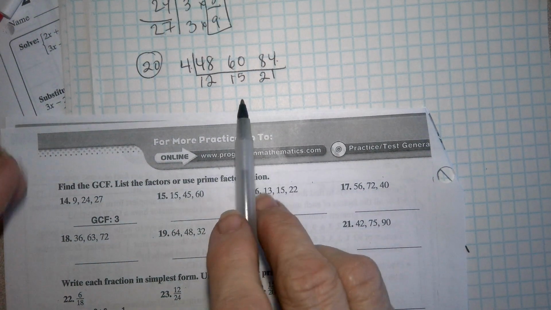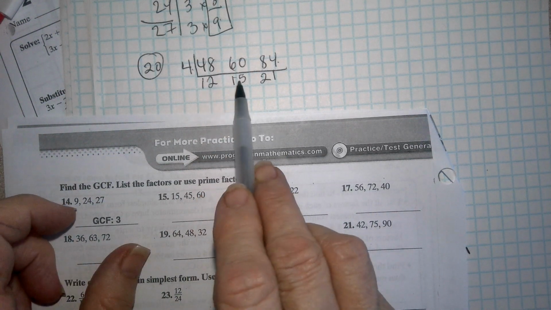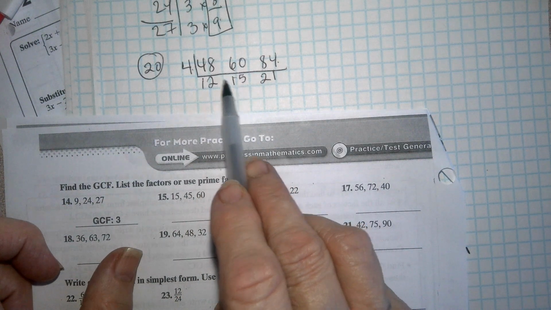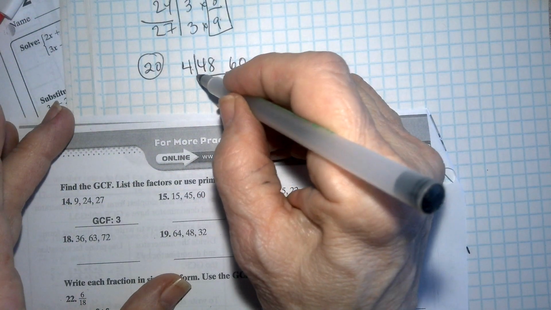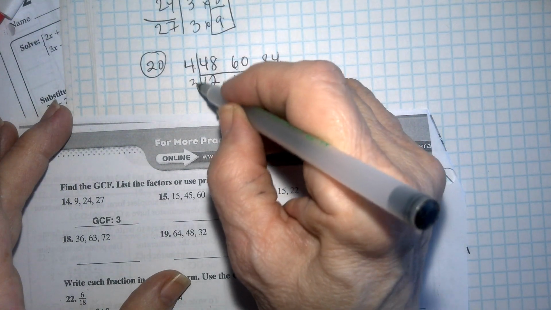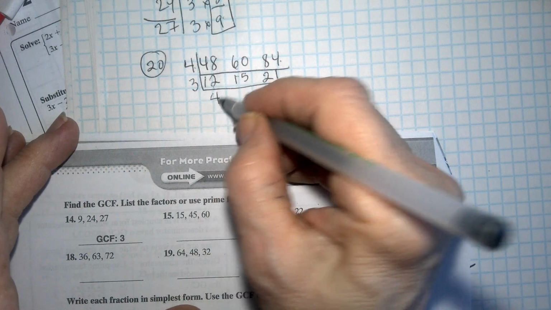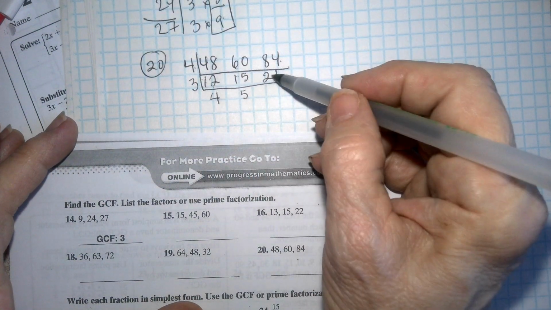Can you see another number? 3. And I wouldn't look at this because that could be a 1 times 12, 2 times 6. I would look at one of these. There's only a 3 and a 5 in this. And so I would say, does 5 go into each? Nope. Does 3 go into each? Yes. So 3 goes into 12 4 times. 3 goes into 15 5 times. And then 7.